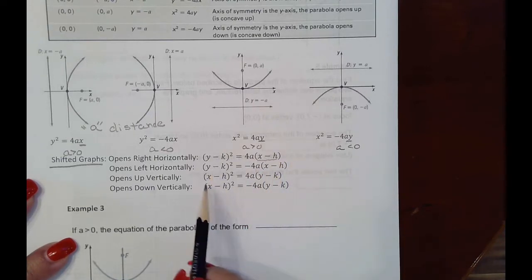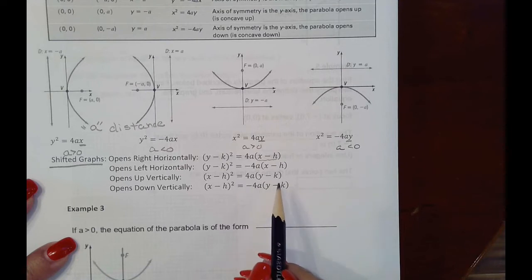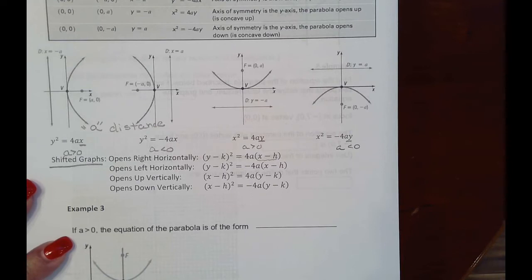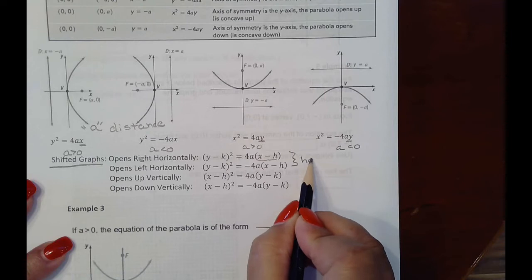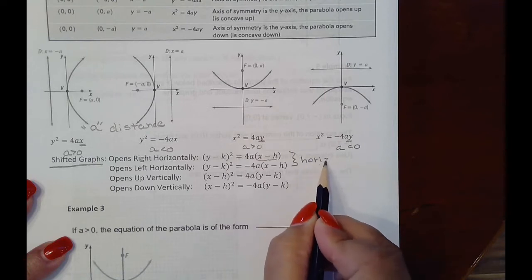Same thing here. Same thing for this third one, same thing for this fourth one. One expression is squared, one expression is first degree. And again, that is going to tell you whether it's sideways. These are the two horizontally opening parabolas.